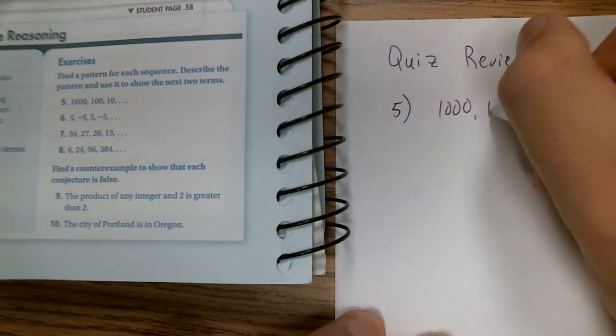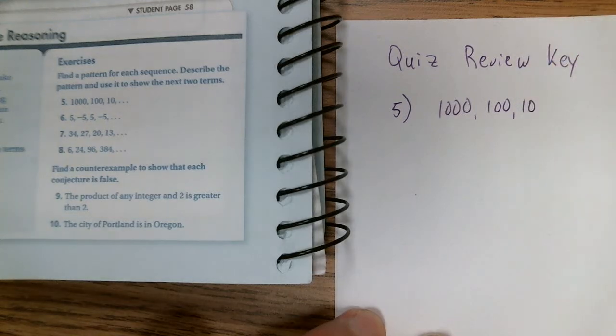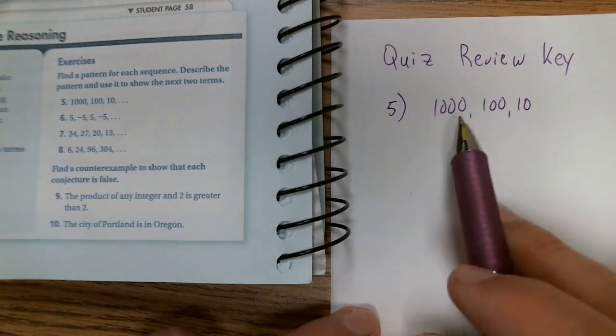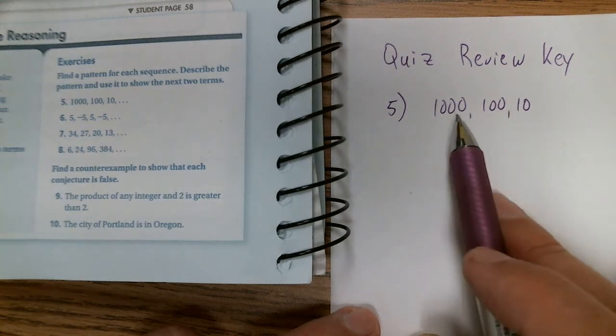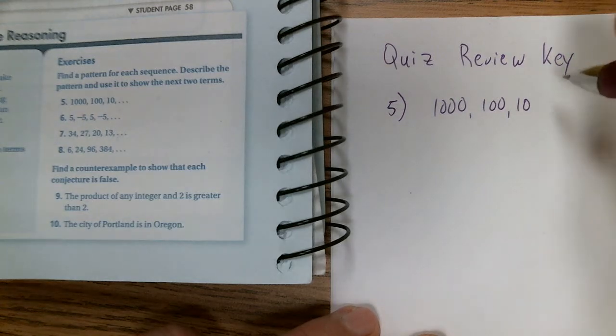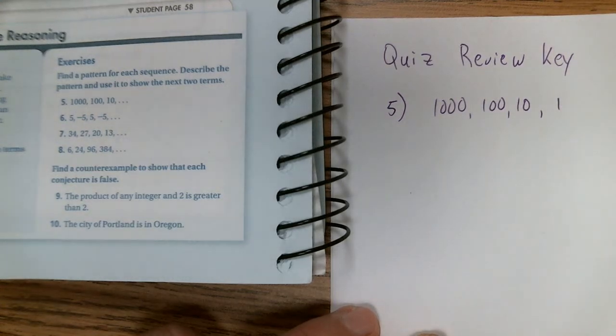Okay, so I've got 1,000 and then 100 and then 10, and I've got to figure out what's happening here with these numbers. Well, one way to think about it is just visually. That has 3 zeros, that has 2 zeros, that has 1 zero, so the next one won't have any zeros. So that should be 1.